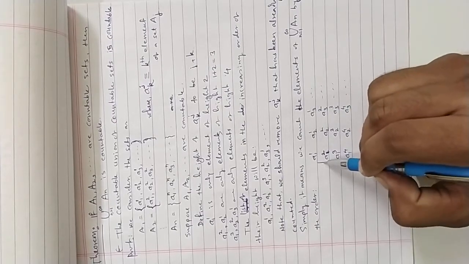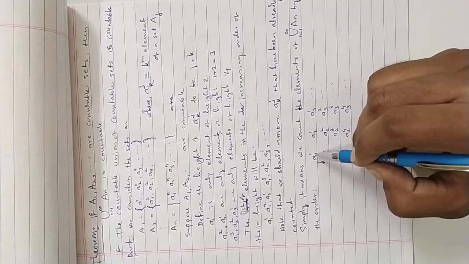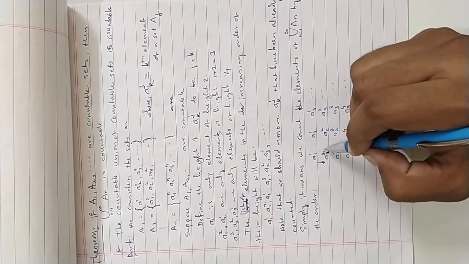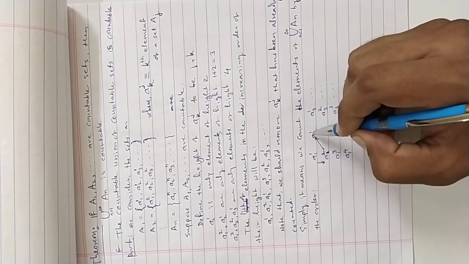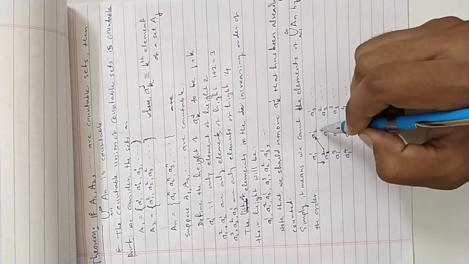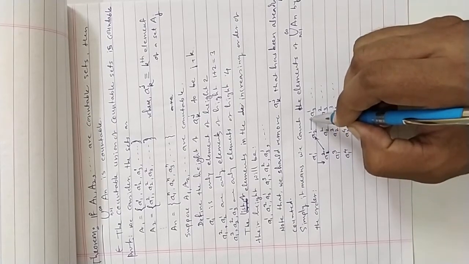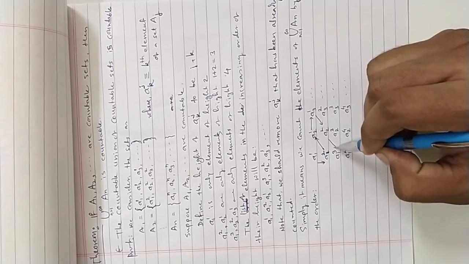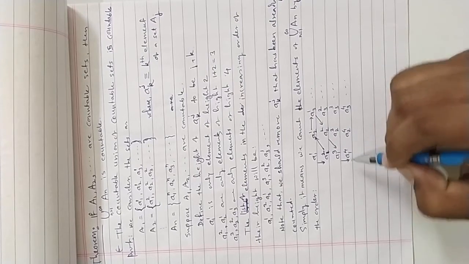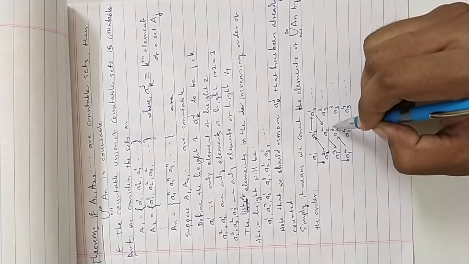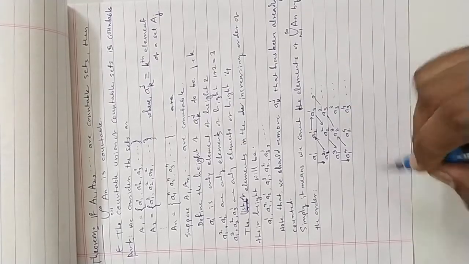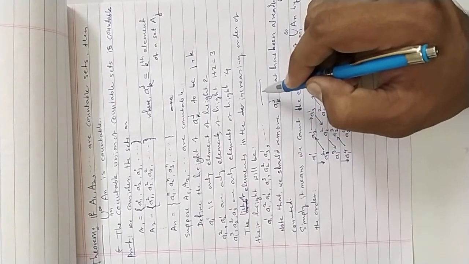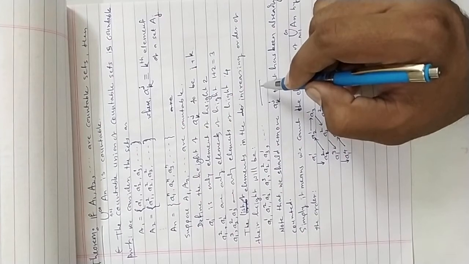So I should count in this way: a11, the element of height 2 is the only element, then the elements of height 3, these two elements a12 and a21, then the elements of height 4, a31, a22, then a13, right? Then the elements of height 5 in this way, and it will go on. So this is the list, a list of elements in their increasing order of the height.